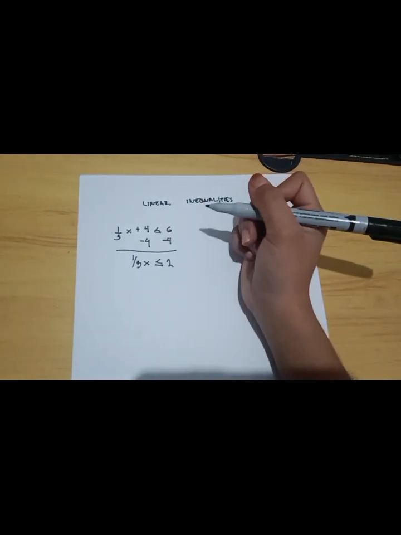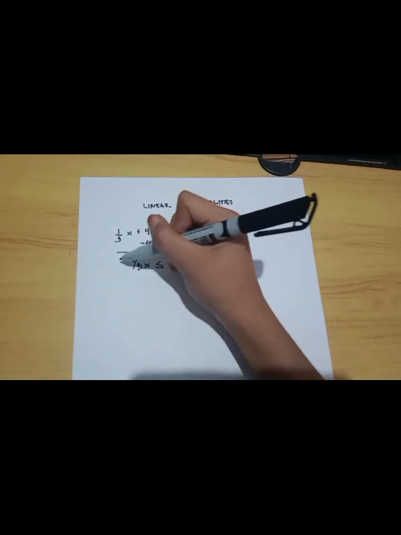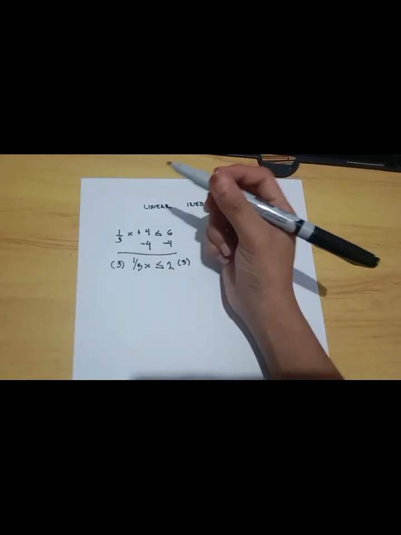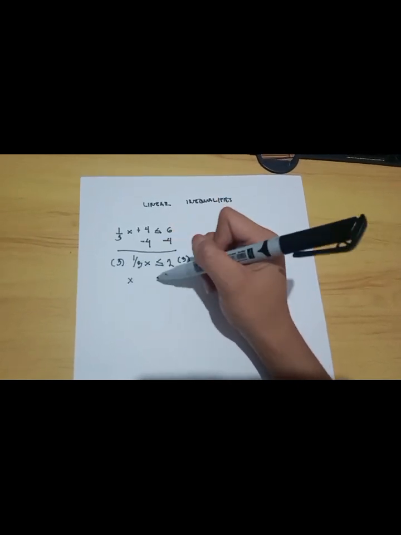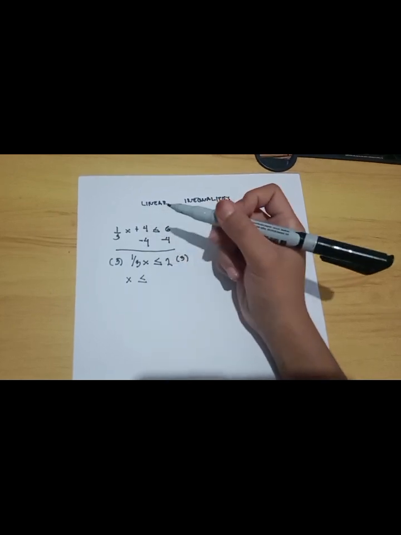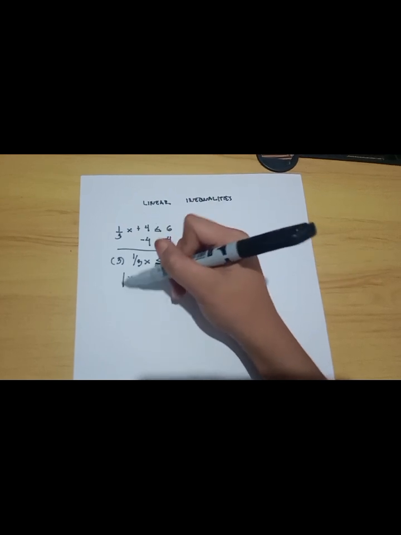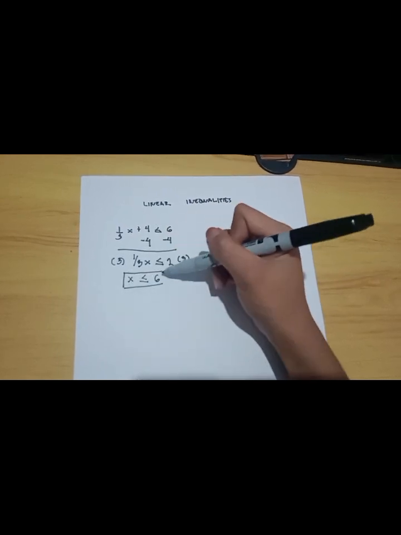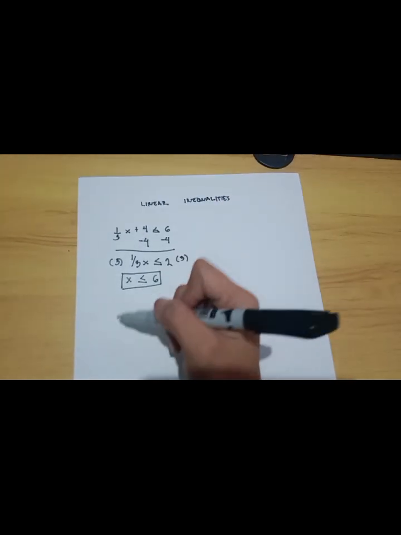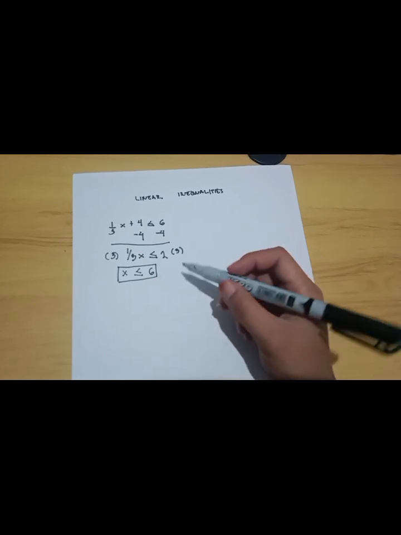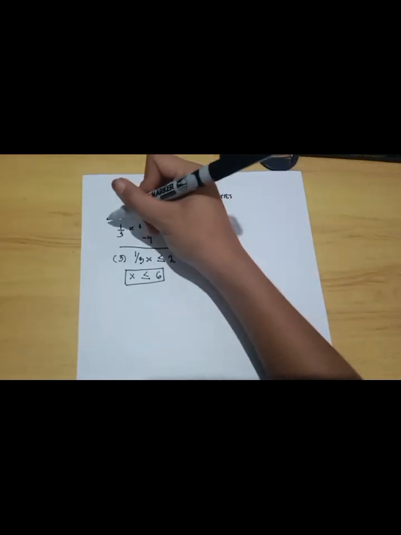So let's multiply both sides by 3. And 3 times 1 over 3 equals 1. So the symbol is x. Copy the less than or equal to. Then 2 times 3 equals 6. So the answer is 6. This is an example of linear inequalities.